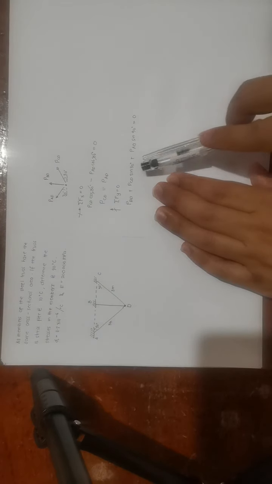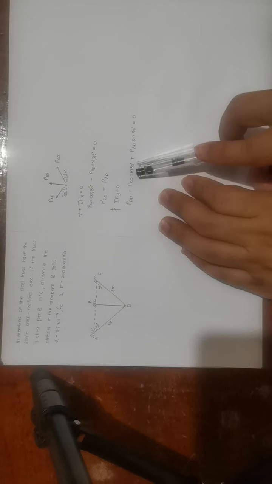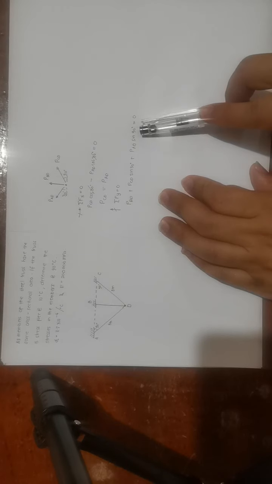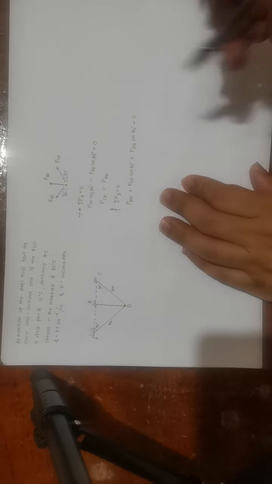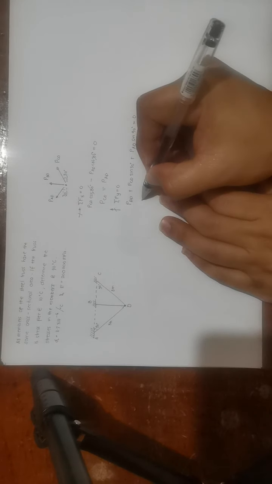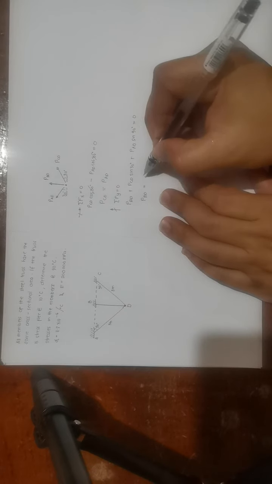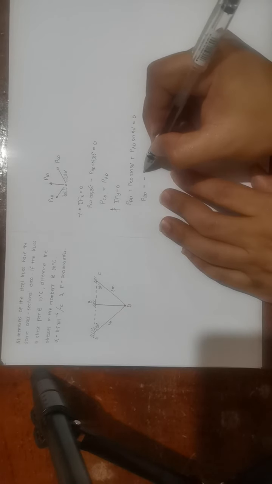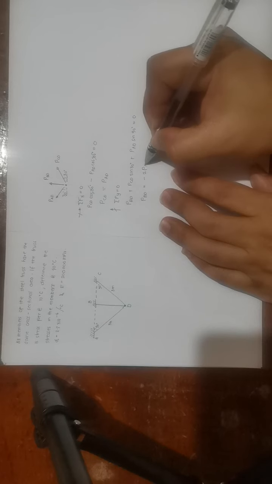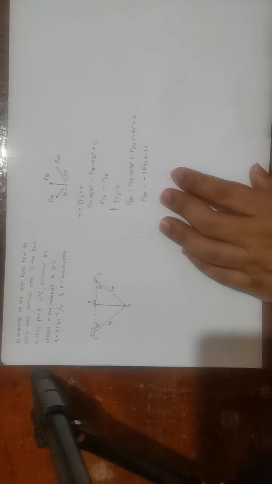But PCD is equivalent to PAD. So ito magiging PAD sine 30 plus PAD sine 30. Magiging dalawa yun. So transpose lang po natin. That will become PBD equivalent to negative 2 PAD sine of 30 degrees.